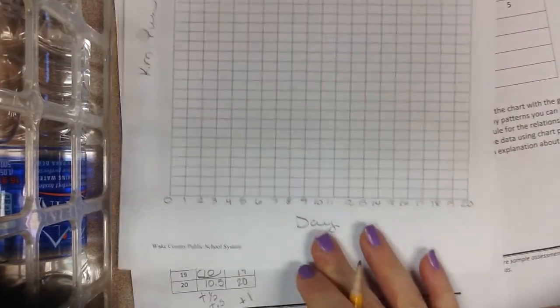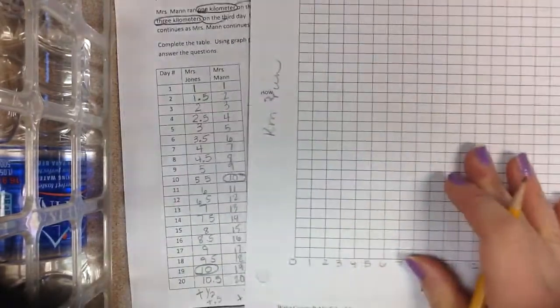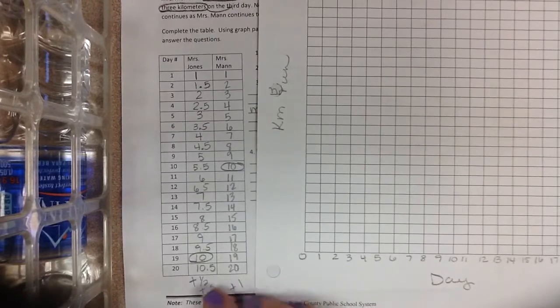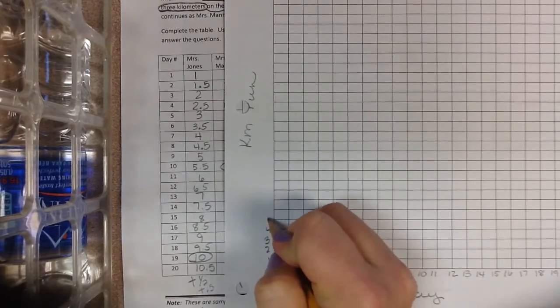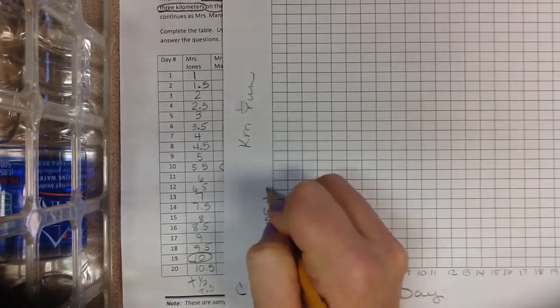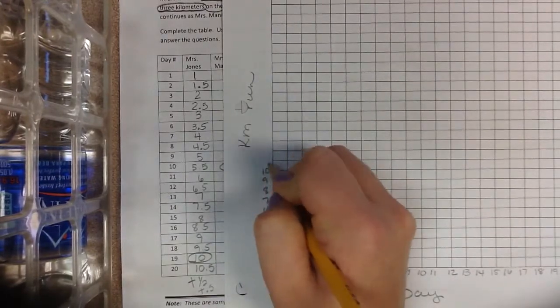Going all the way up to 20. What am I going to label this? Well, I go all the way to 10.5 and 20. I'm still going to label by ones. So this should already be done on your paper.